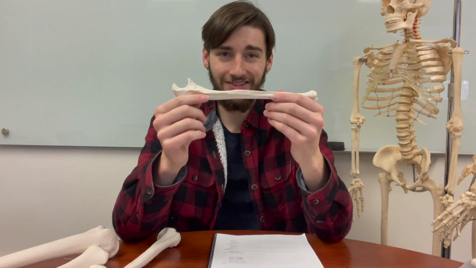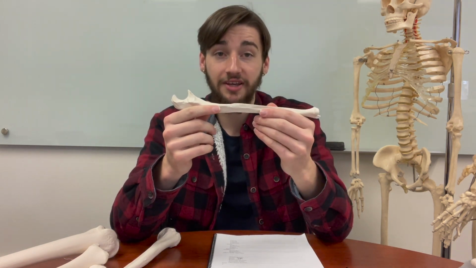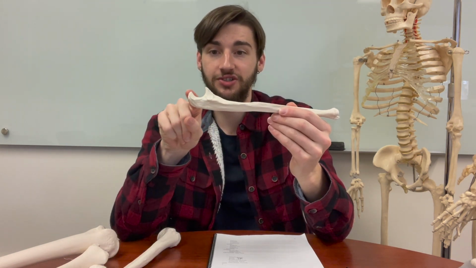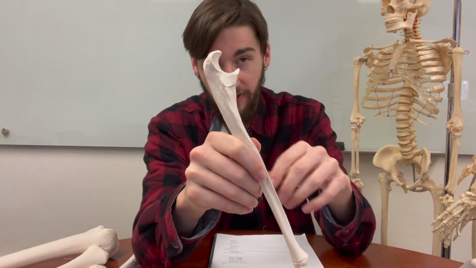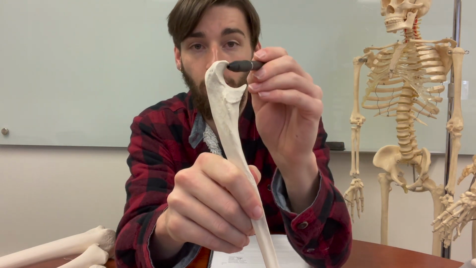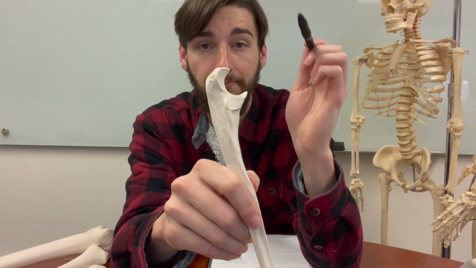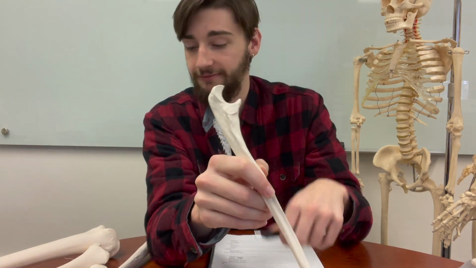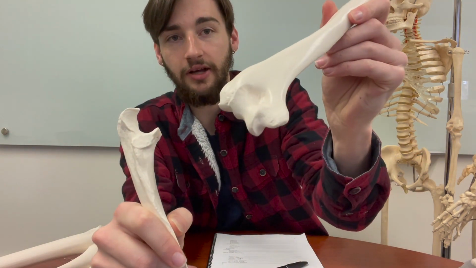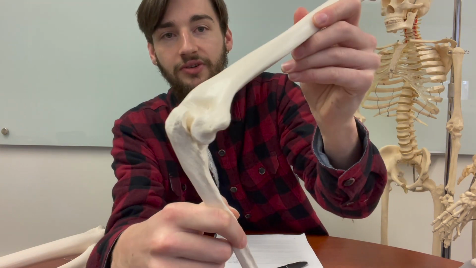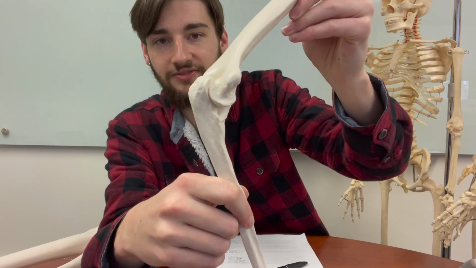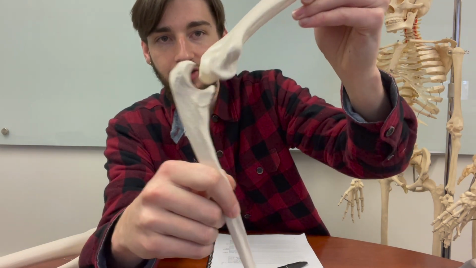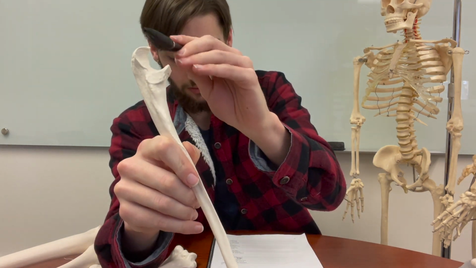The ulna is a lot easier to kind of orient ourselves on because the top of it, or the proximal end, has this giant C shape, right? This C shape is going to be the top of our ulna, and the very top of it that forms the top of our hook is going to be the olecranon process, right? If we remember the olecranon fossa of our humerus, it's going to work perfectly, just like Legos, right? That olecranon process fits right into the olecranon fossa of the humerus. So, olecranon process, very top of our ulna.